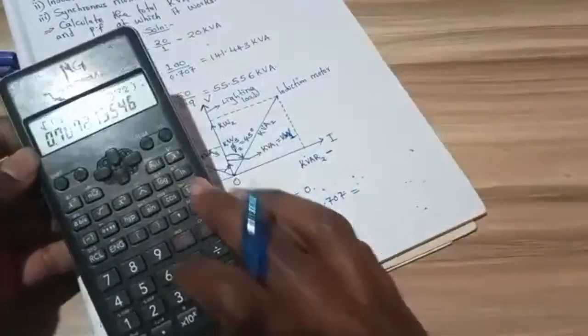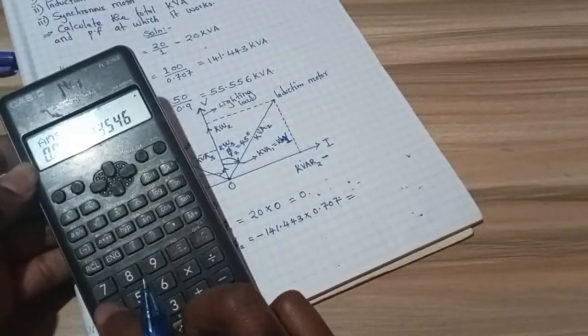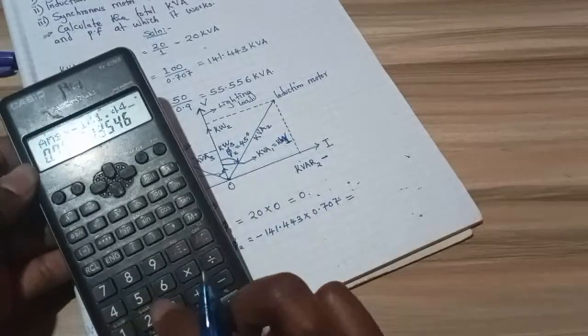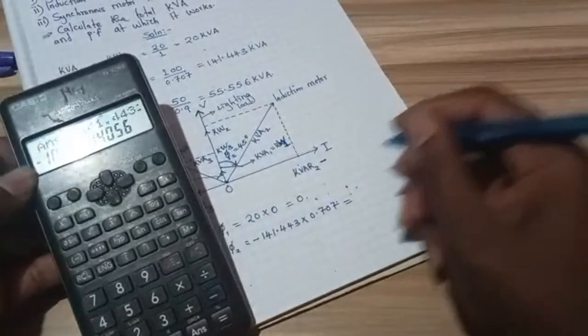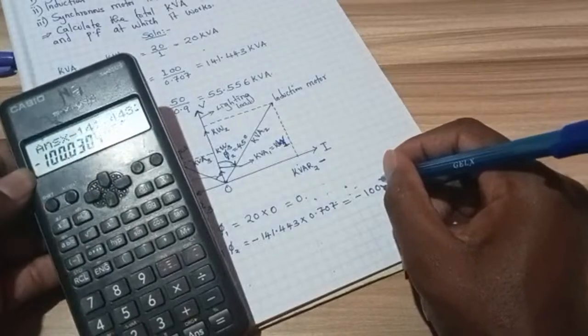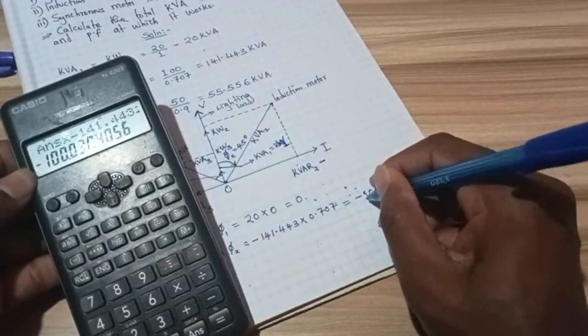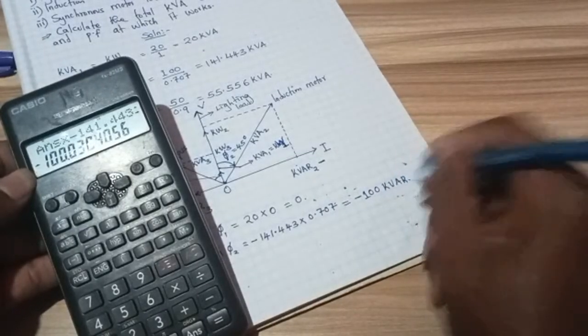So if you multiply the two, negative 141.443 gives you negative 100 kVAR.